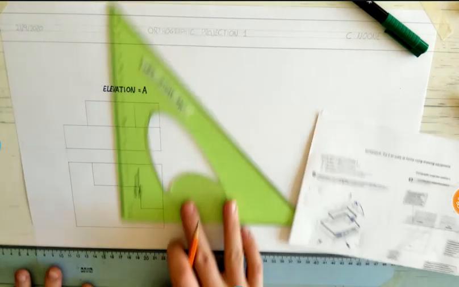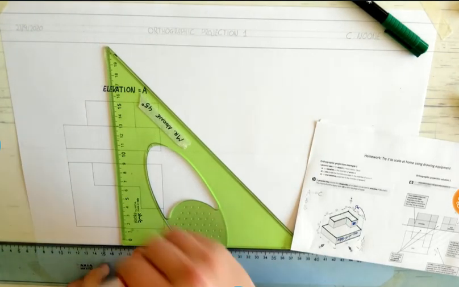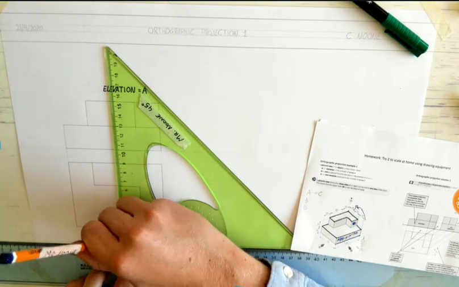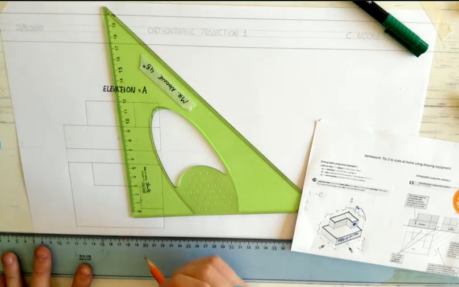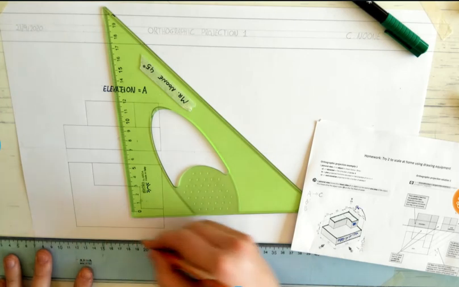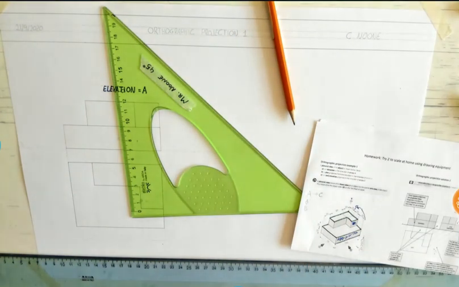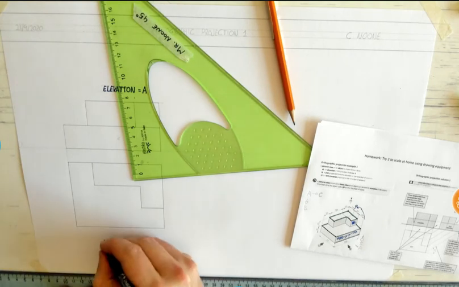Okay, and I'm going to come down 10 and 5 underneath that again. So come down 10 and then 5 and draw two construction lines. And I'm going to label this again, but this time I'm going to label it the plan, so P-L-A-N.